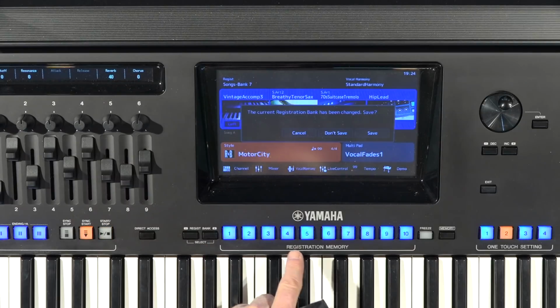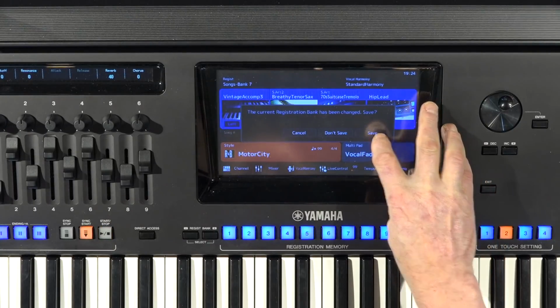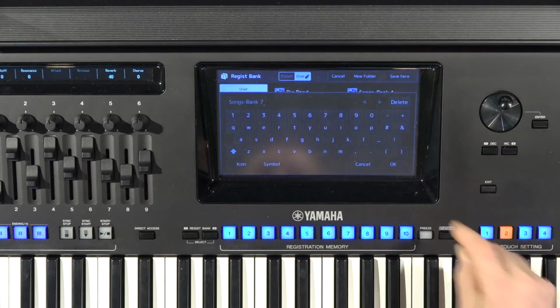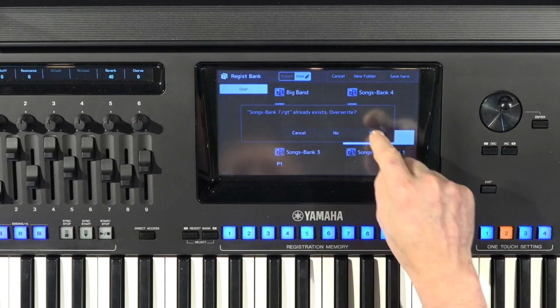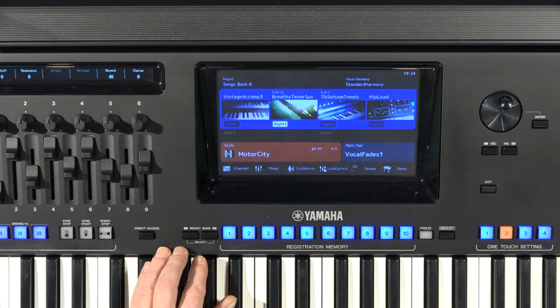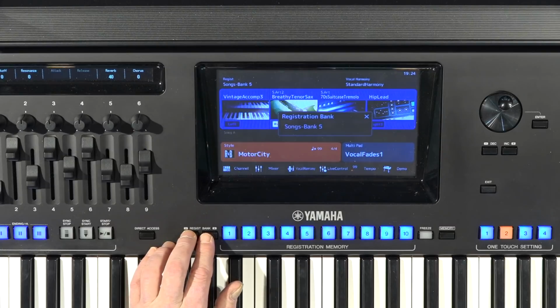Registration bank. I changed the registration bank this morning for my new song, My Funny Valentine, in Bank 7. So I went to change banks and it said, hey, do you want to save that before you move on? Yes, I do. I'm going to save it in my Song Bank 7. And Song Bank 7, overwrite, yes, and that's saved. But now you can see I can go to any bank that I want.